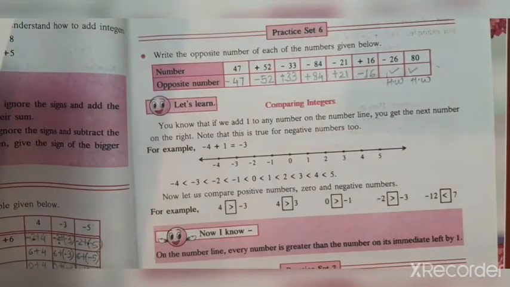Here we are going to compare the integers. In order to compare the integers, first we have to study which are greater integers and which are smaller integers. We have studied in the lower standards, right from first standard, which is a greater number and which is a smaller number.